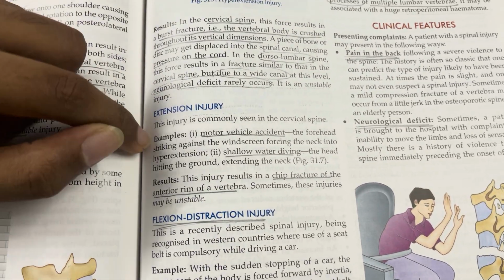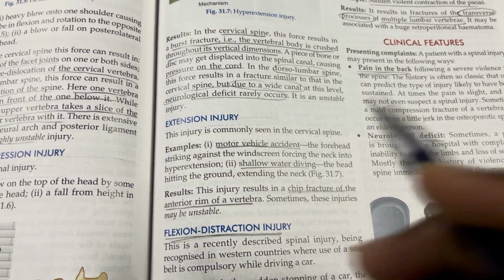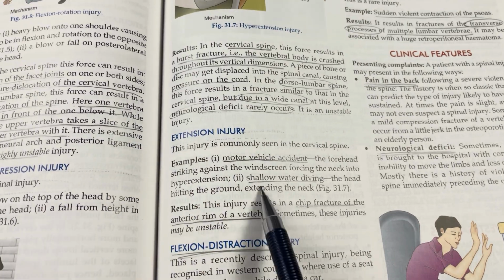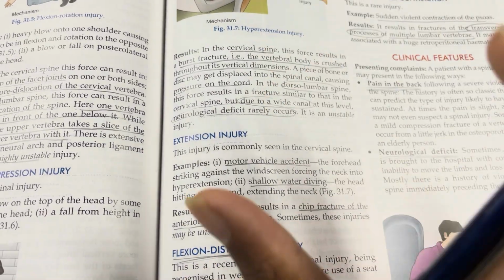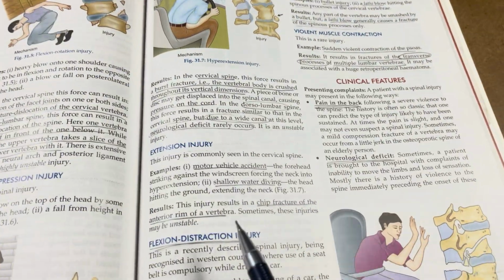Next, you can have an extension injury. It is commonly seen in the cervical spine. So when there is a motor vehicle accident, the forehead strikes against the windscreen, it forces the neck into hyperextension. And also when you do a shallow water dive, your neck is hyperextended.